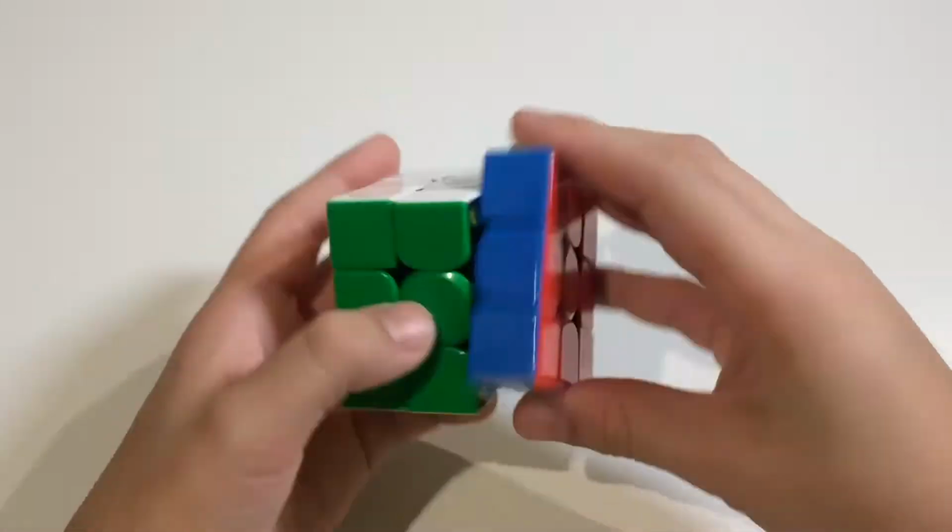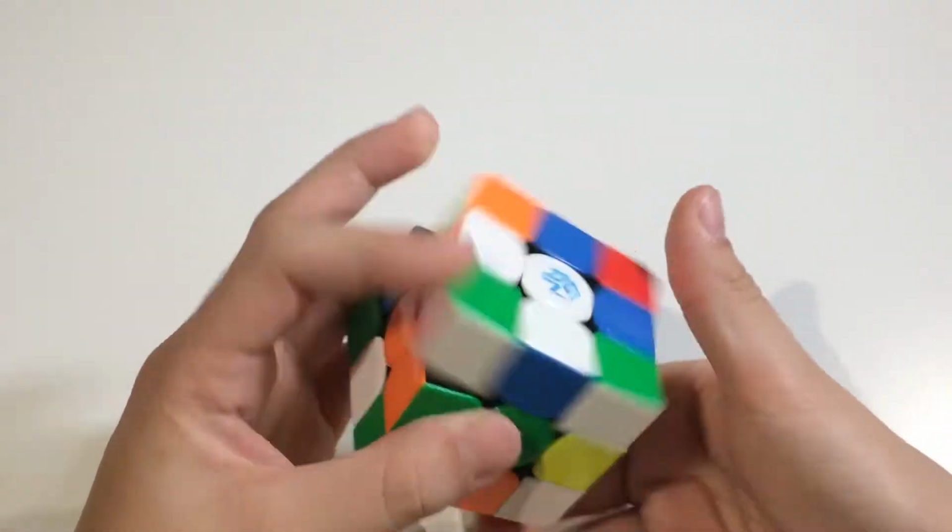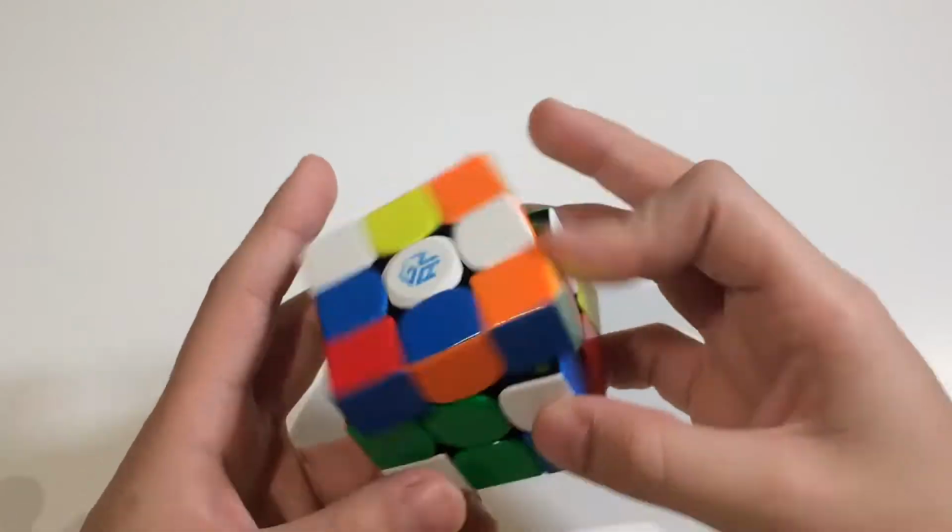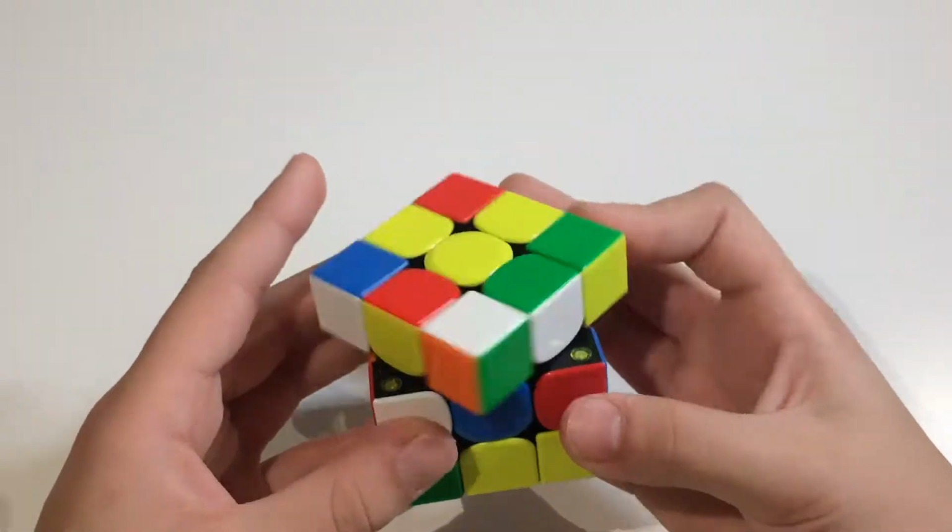Another way to improve fluidity is by doing some slower solves, and that would help. Another thing is not turning your fastest CPS. You can see I was just spamming and not doing much.